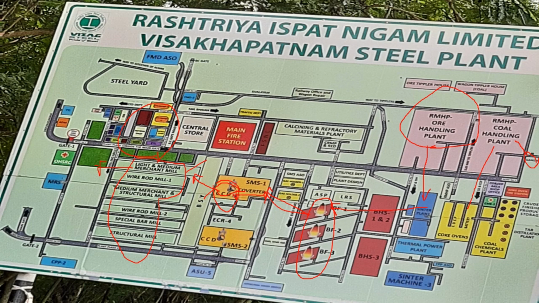This is mainly how the raw materials are converted into steel, and the steel is transported to various places. Up to now, we have seen and understood the working of the Vizag steel plant.